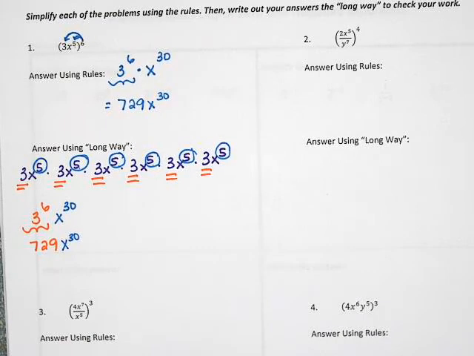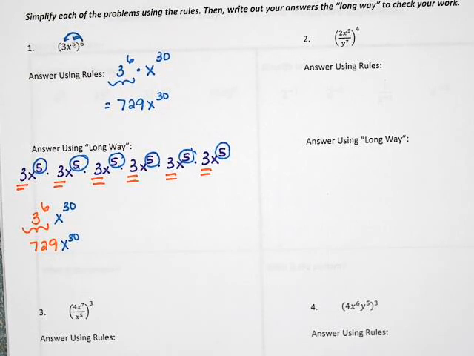Now I'm going to tell you this is why these shortcuts were invented: we want to make these problems a little bit easier by not having to write them out all the time. However, if you're doubting yourself and wondering if you got them right or wrong, that's the time you use the long way to make sure that you actually got the answer right.